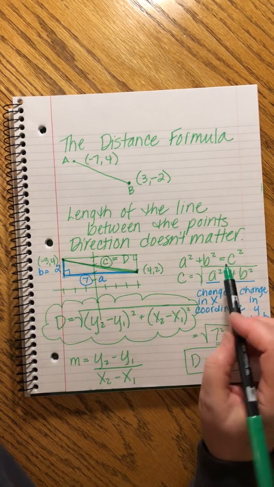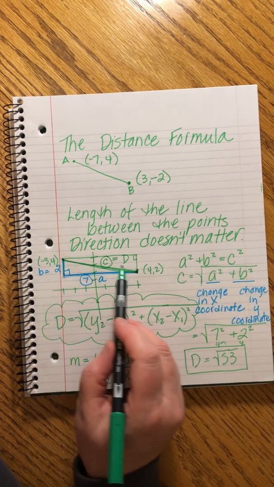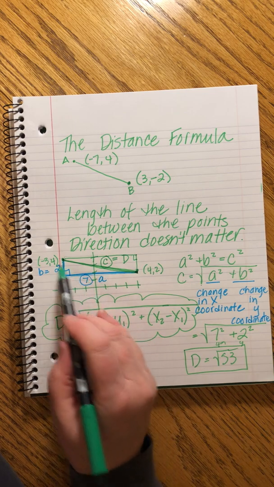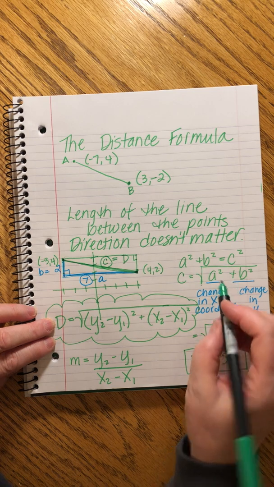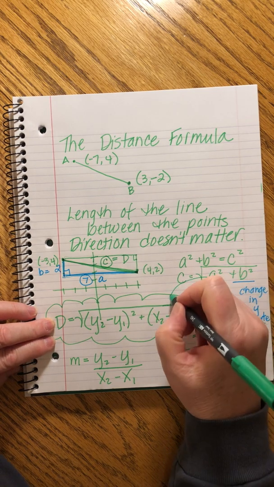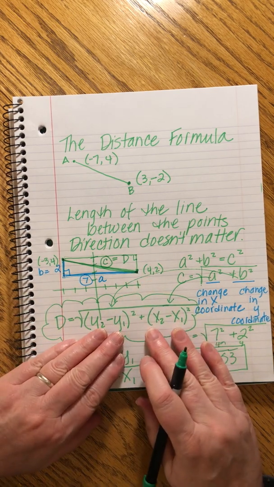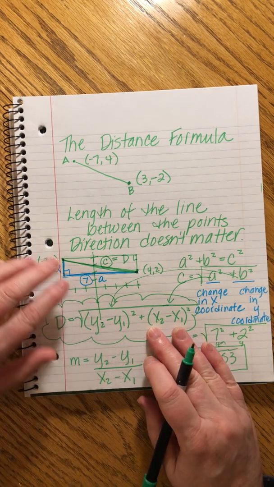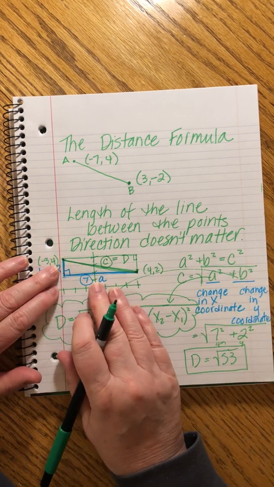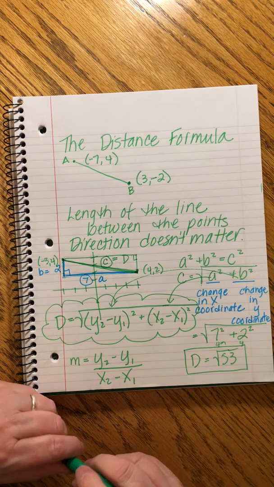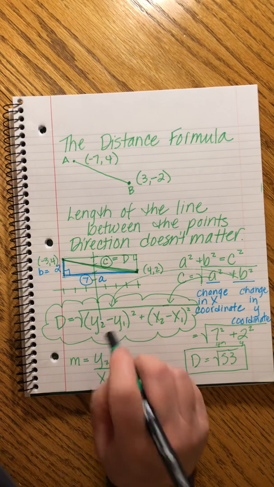All right, so what I'm trying to show you here is that we can use Pythagorean theorem to solve this, but it requires us to do a little bit of extra calculations. But the distance formula is really just the Pythagorean theorem set up so that we can go directly from the points to the calculation, and we don't have to stop and find the sides of each leg of the triangle that is formed from this.